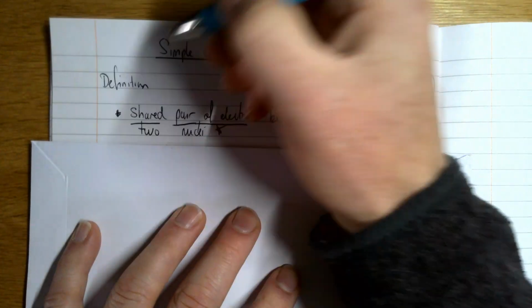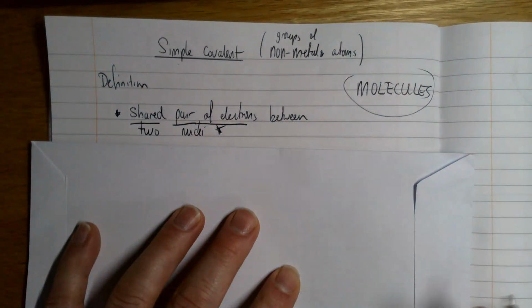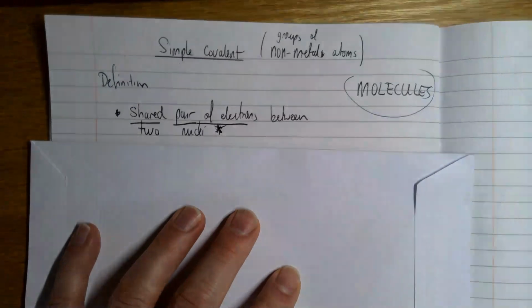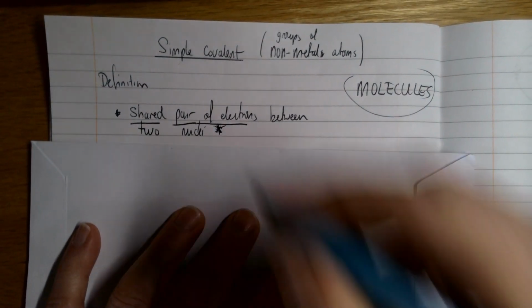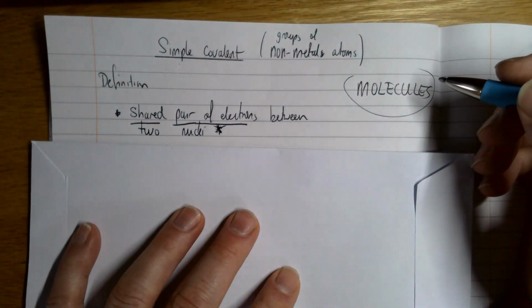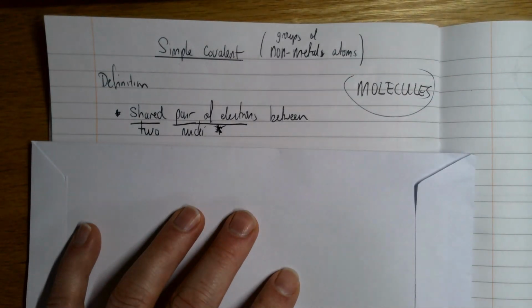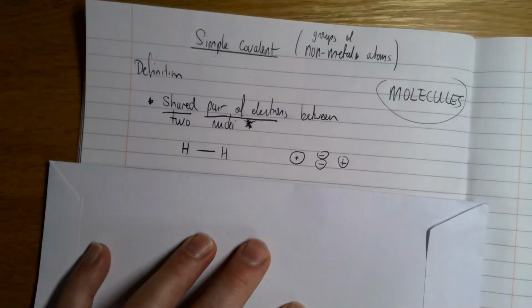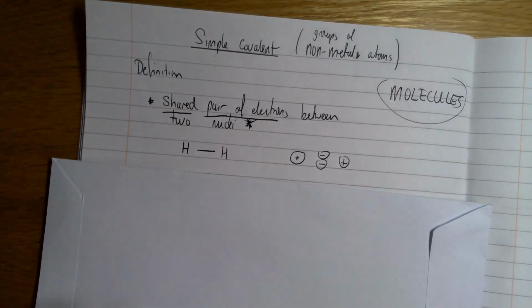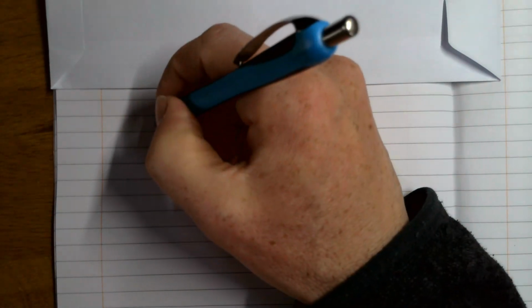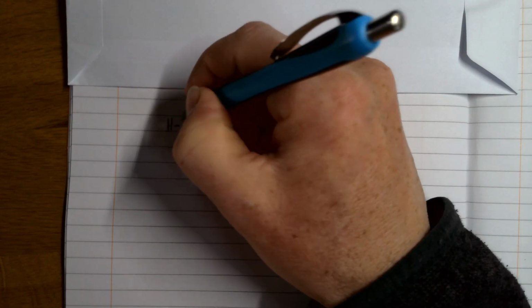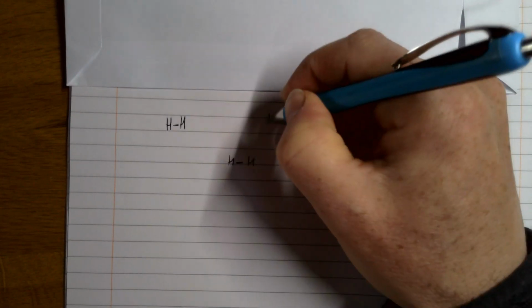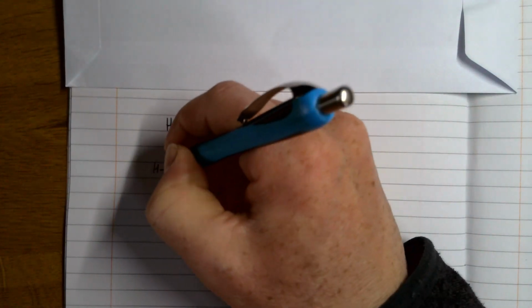So why does that happen, and how do we draw and represent that is what we're going to get to. But first I'll just remind you that simple covalent substances are substances which might be something like hydrogen, and they are not in these large giant array structures. What you've got, I'll just draw it down here, is molecules like H2, or it could be H2O, and another one over here, and another one over here, and another one over here.